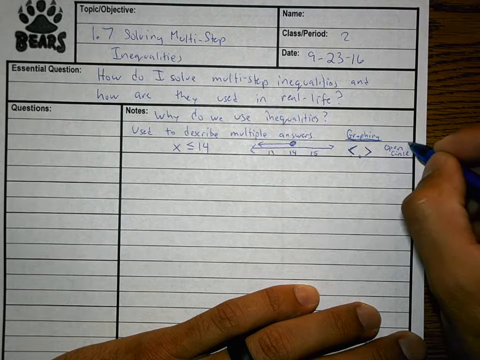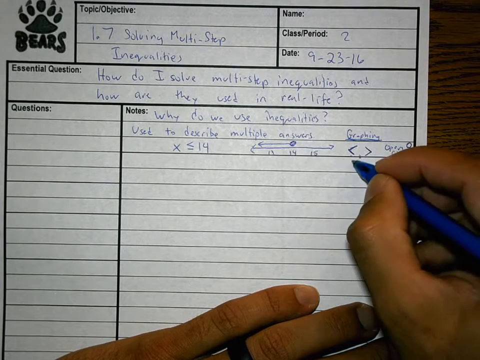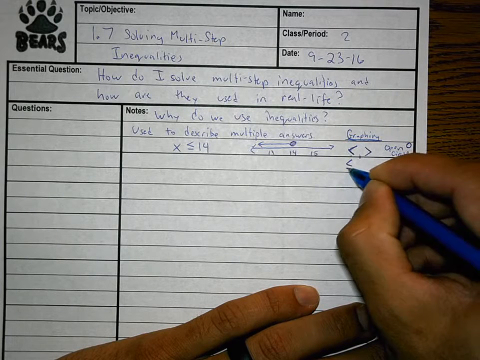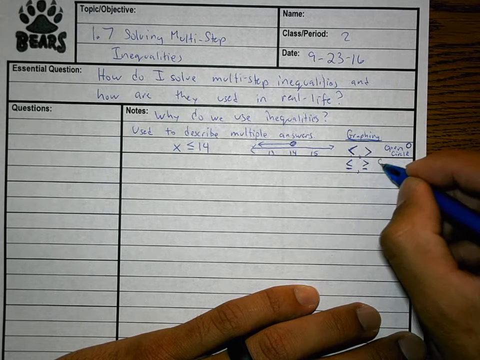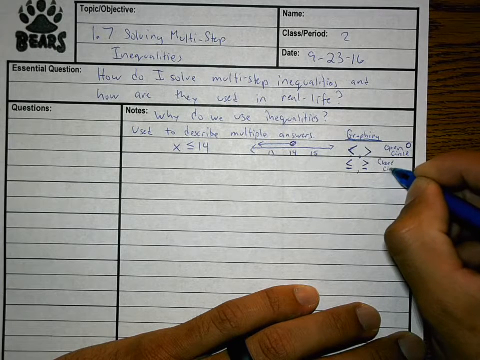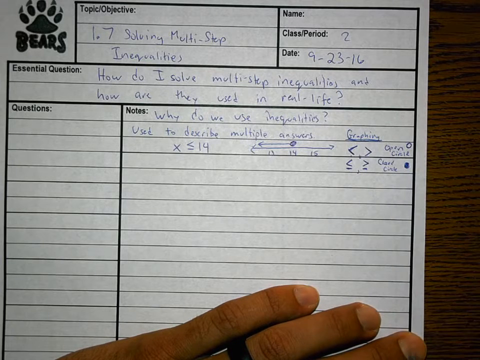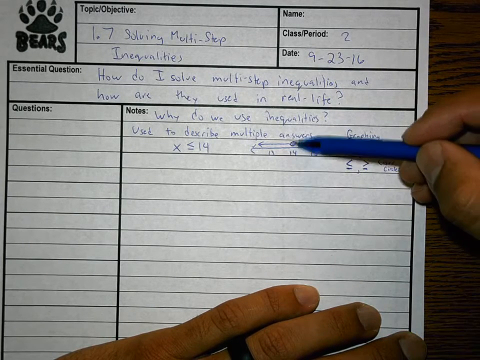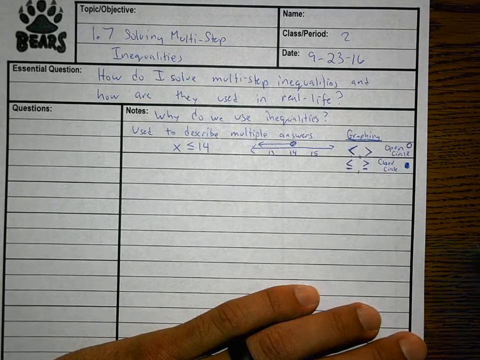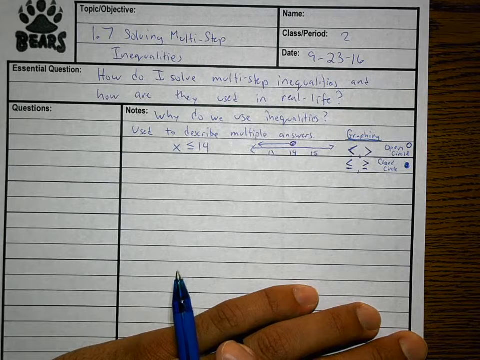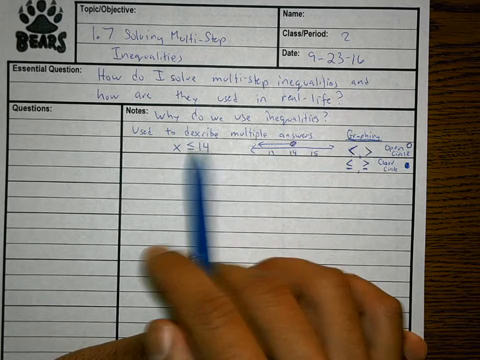It looks like this in the graph. If I have less than or equal to or greater than or equal to, we use a closed circle, a filled in dot. It means the value below it can be included in the answers. 14 is a possible solution for this particular problem.